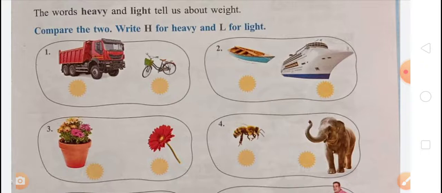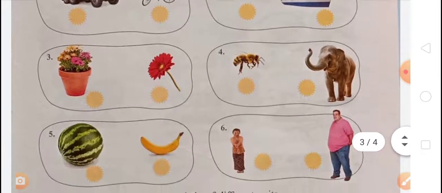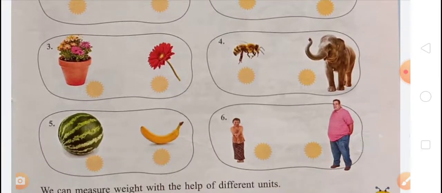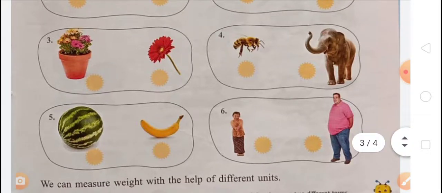In fourth, the elephant is heavy, so you have to write H, and the ant is light, so you have to write L. And the next one is in fifth, the watermelon is heavy, so we have to write H, and the banana is light, so we have to write L. In sixth, the fat man is heavy, so we have to write H, and the small girl is light, so we have to write L.